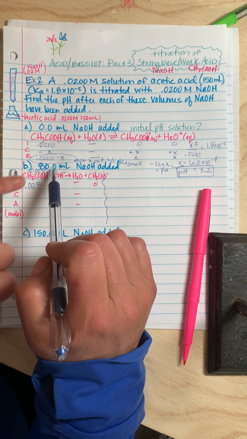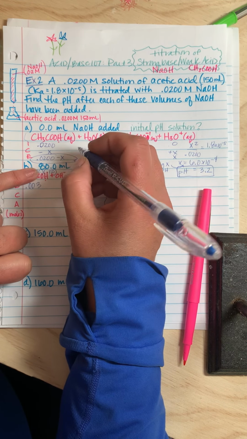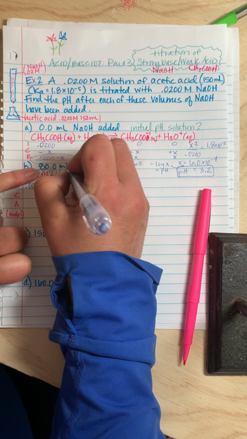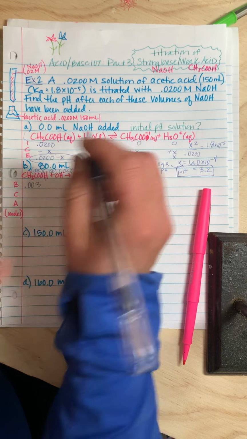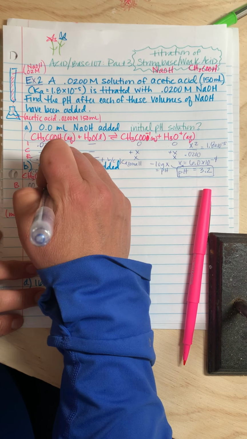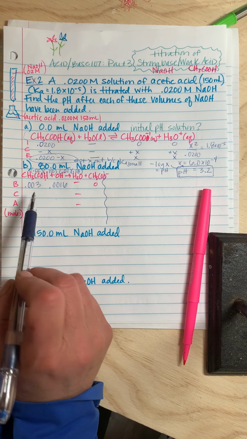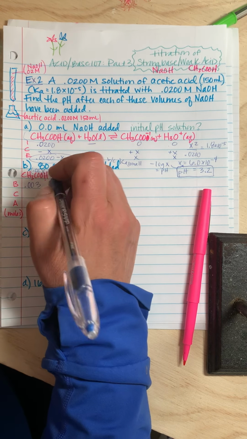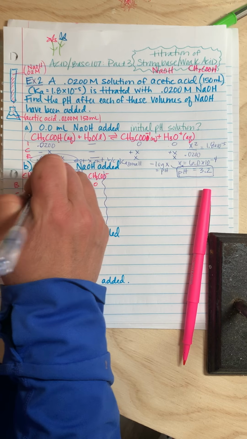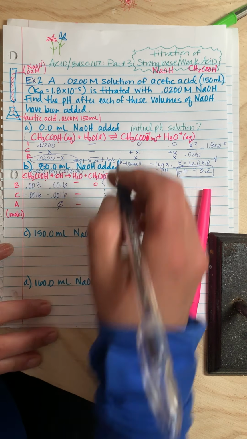And we are adding 80 milliliters of 0.02 molar NaOH. So we'll have 0.02 times 0.08, and you get 0.0016. Okay, and you can see that there's more acid than there is base. So we're going to subtract the base number. We always subtract the smaller of the two. And that ends us with 0 here.